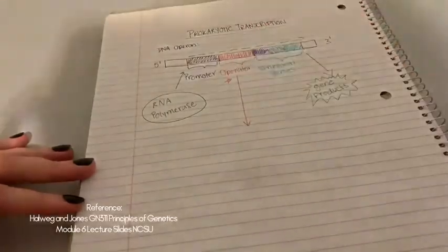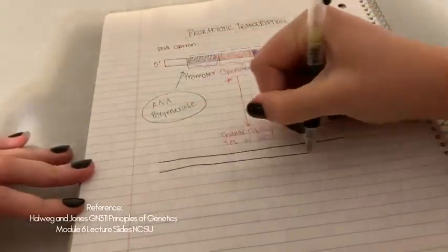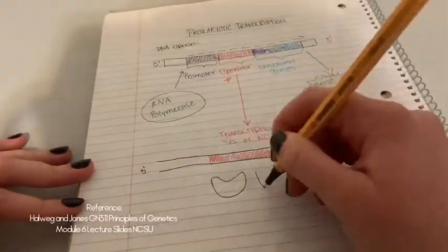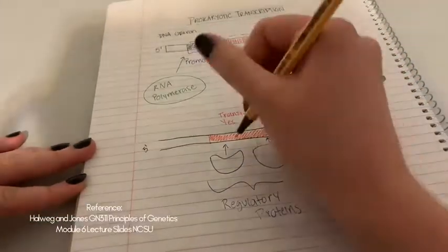There is one more key element of the operon known as the operator, which is a crucial factor in regulating whether or not transcription will occur. The operator is the area where regulatory proteins bind, and depending on the type of protein that binds, transcription will either be stimulated or inhibited.